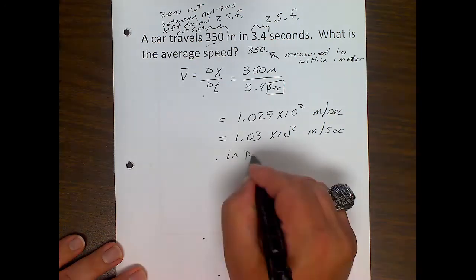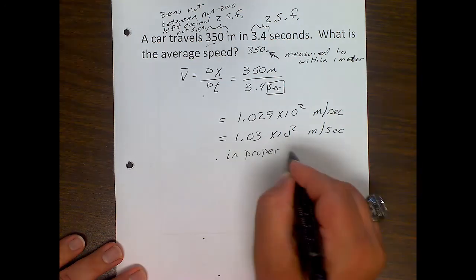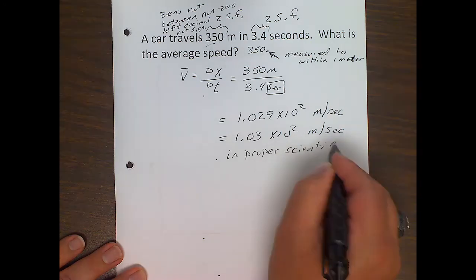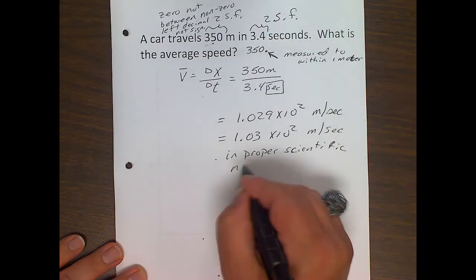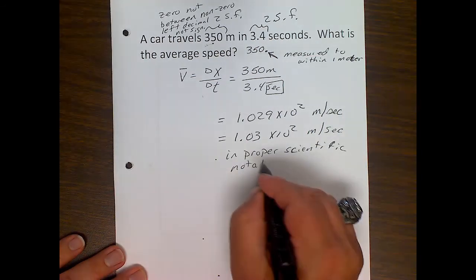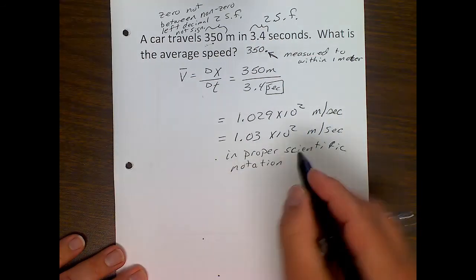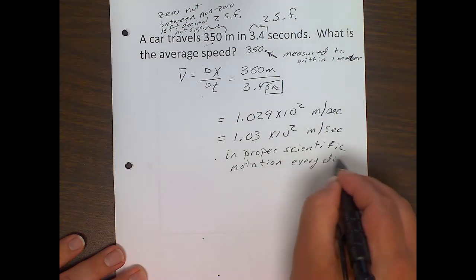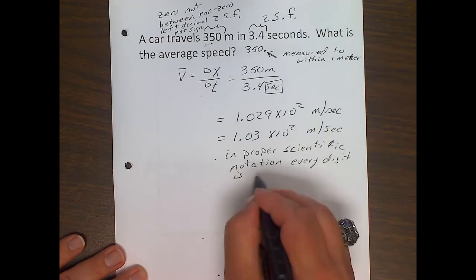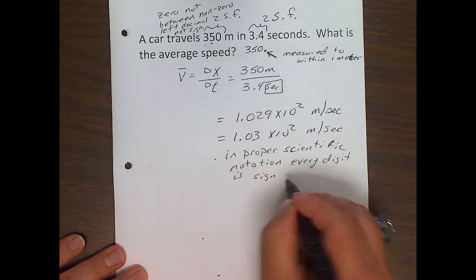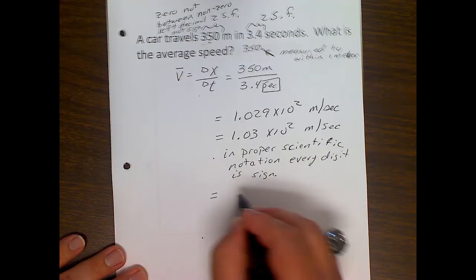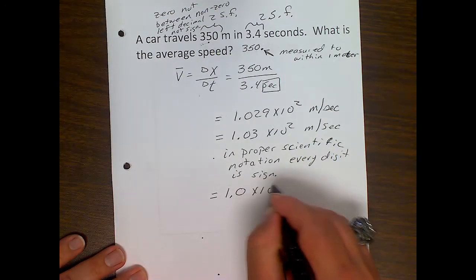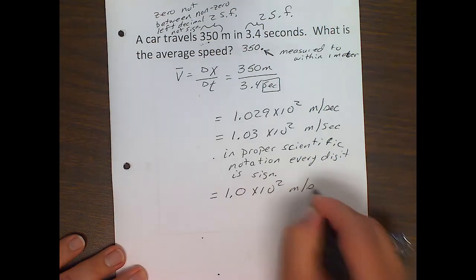If every digit is significant, then that's 3, which means, in fact, this is still not correct. So we need to drop it down. So in fact, it should be 1.0 times 10 to the second meters per second.